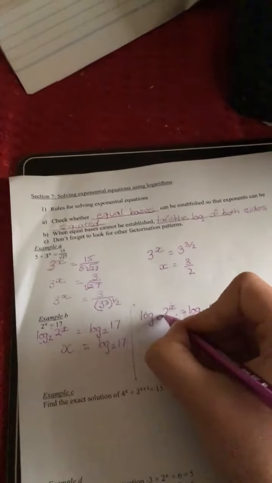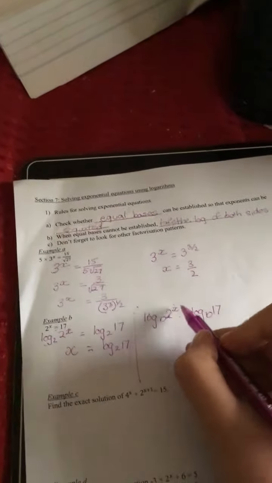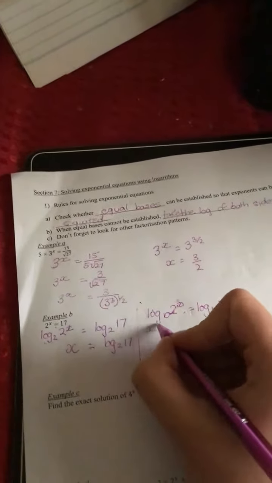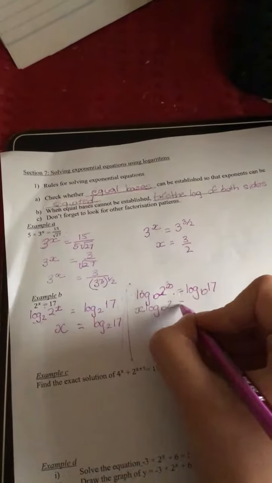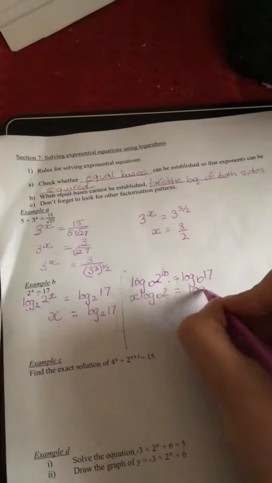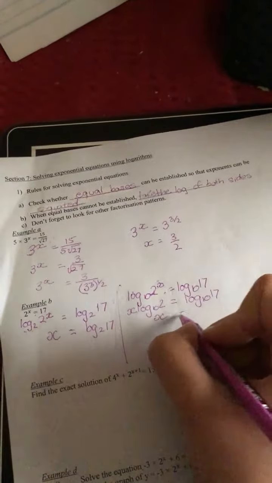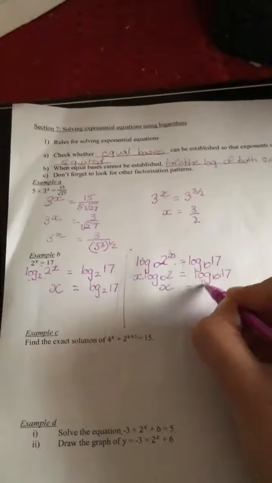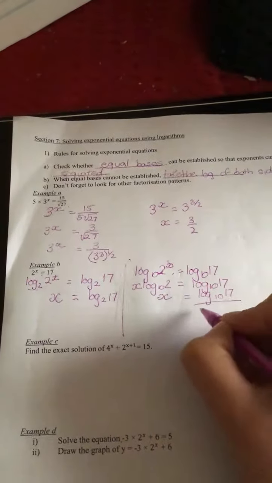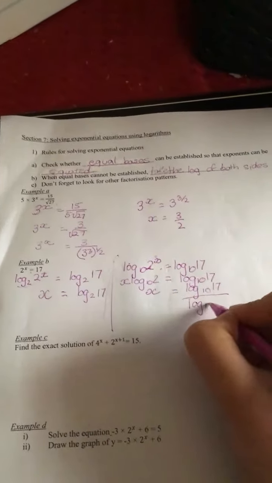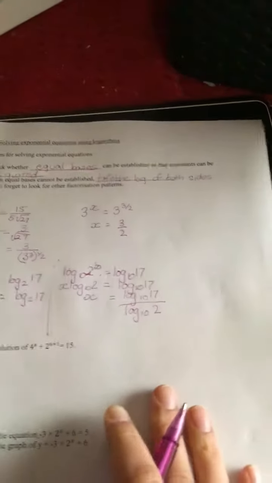Now you remember the log laws, we can multiply down. We can multiply this x down and put that out the front. So we get x log base 10 of 2 is going to equal log base 10 of 17. And then to get rid of the log base 10 of 2, we're just going to divide. So we get this. Now you might be looking at that going, well, that doesn't actually make it any simpler. In fact, that's more complicated. You'll get the same answer.